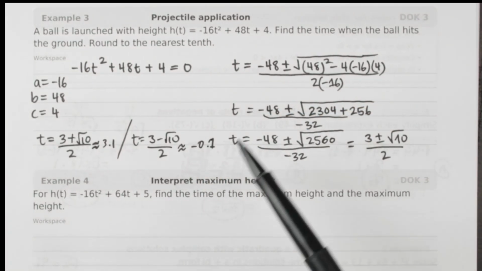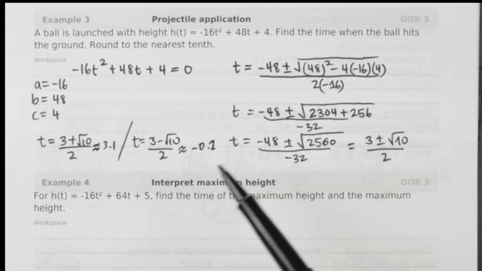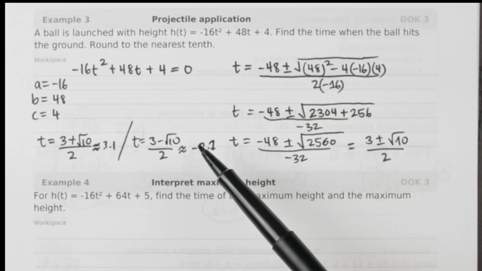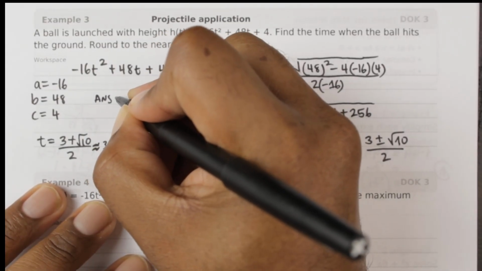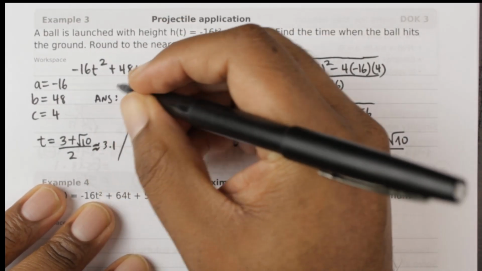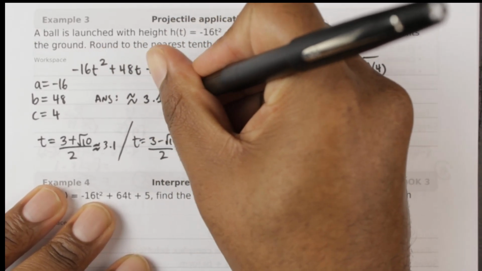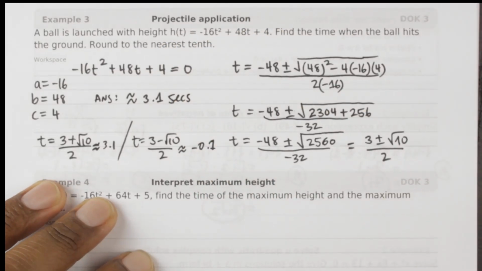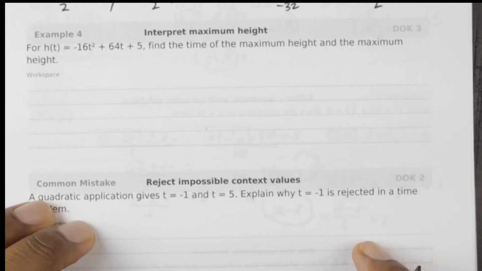Since time cannot be negative, it cannot be negative 0.1 in this context. So we're going to reject this value. So the final answer is approximately 3.1 seconds.